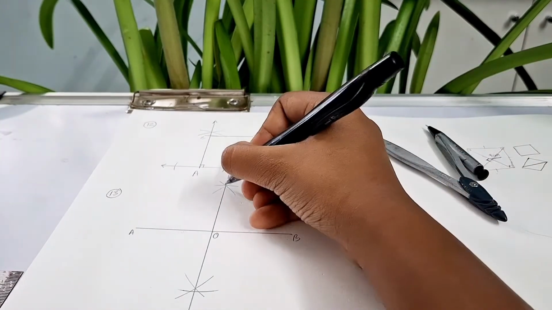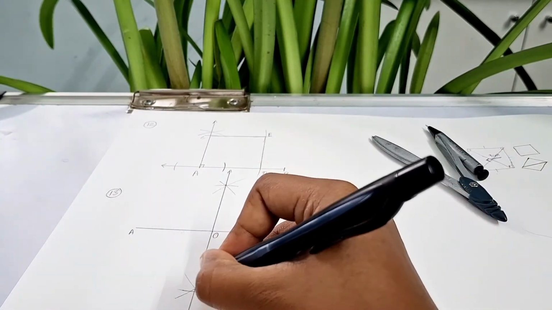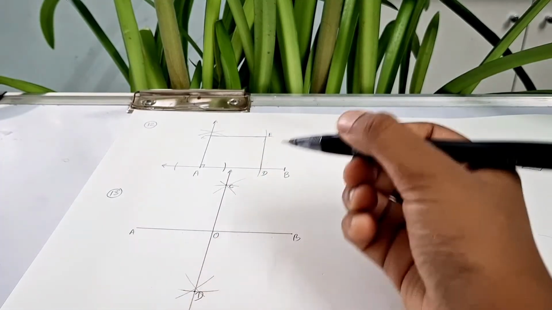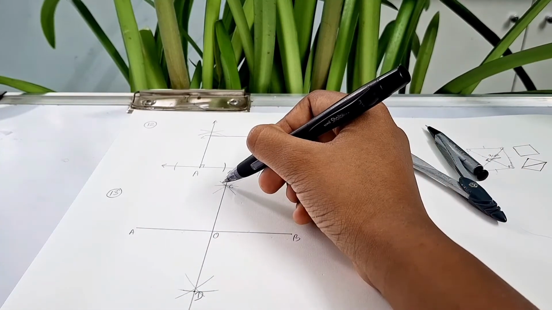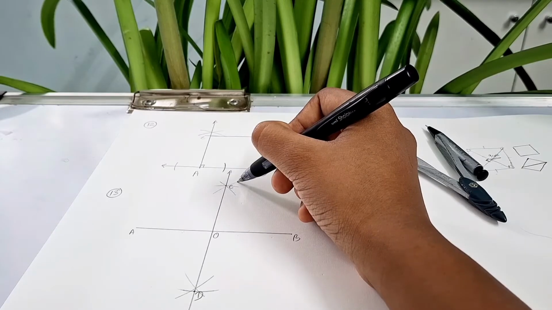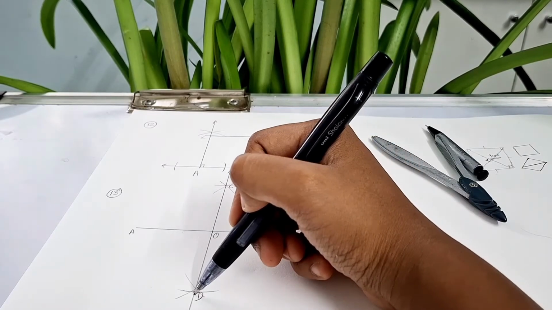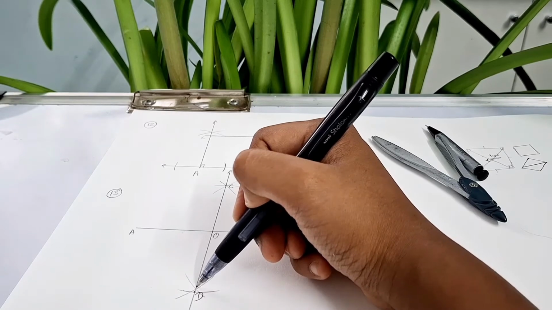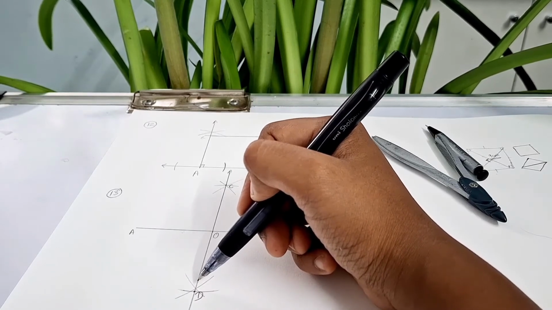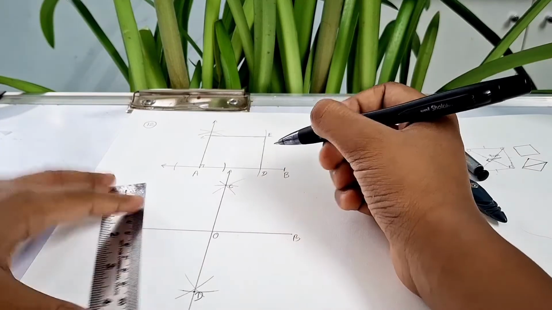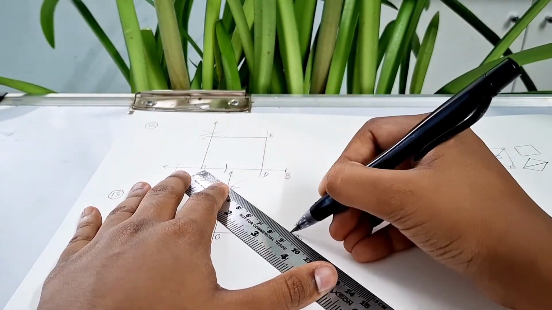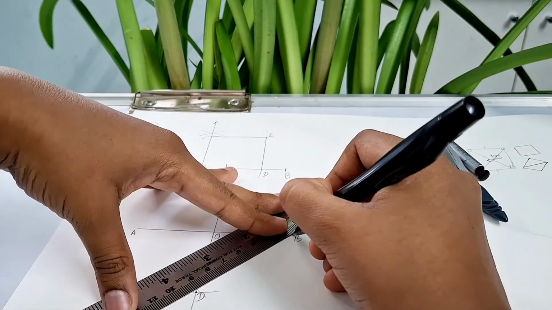Now I have got these 2 points. Kindly pay attention that these 2 points are not the points on which we had drawn these arcs. These are the different points. This point is over here. Not necessarily for all the students' constructions this will be equal. These two are different points. Now I will draw lines to join all the points to form a square.